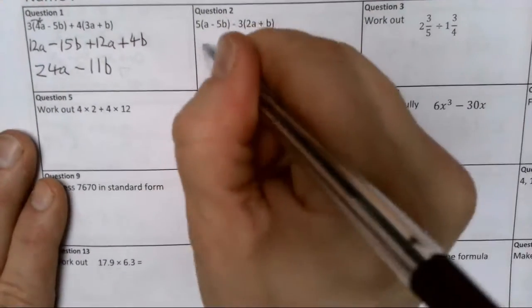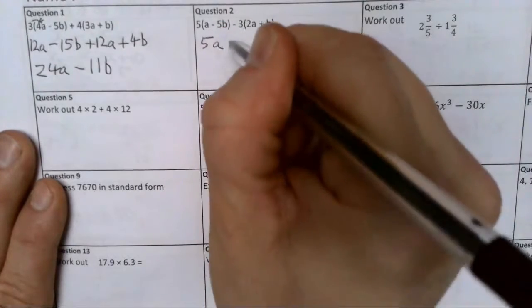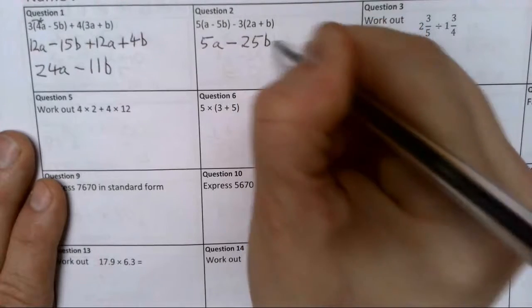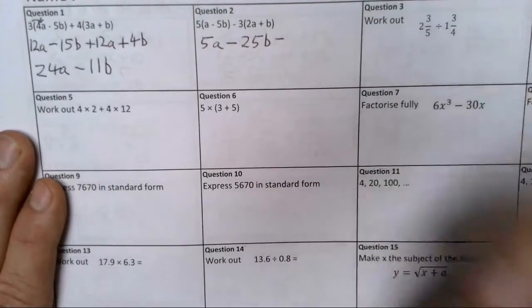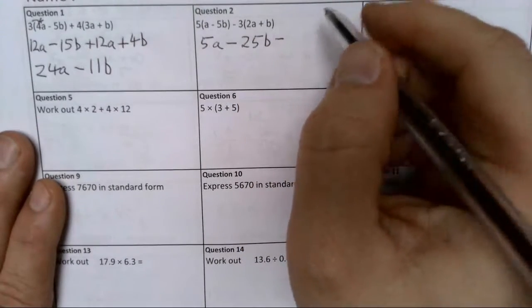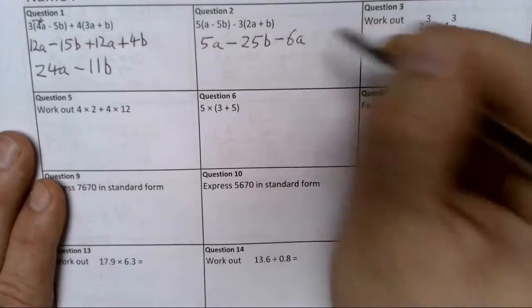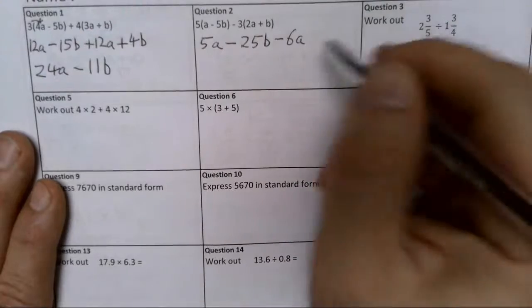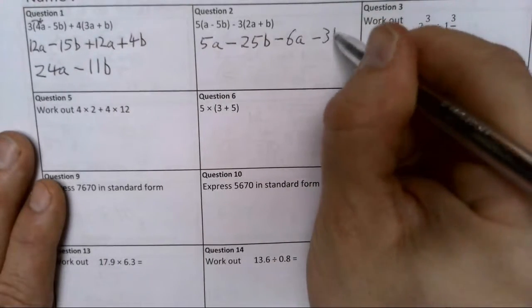Next one. 5 times by a is 5a. 5 times by minus 5b is minus 25b. And then minus 3 times by 2a gives me minus 6a. And this is where people might make a mistake. Minus 3 times by b is going to give me minus 3b.